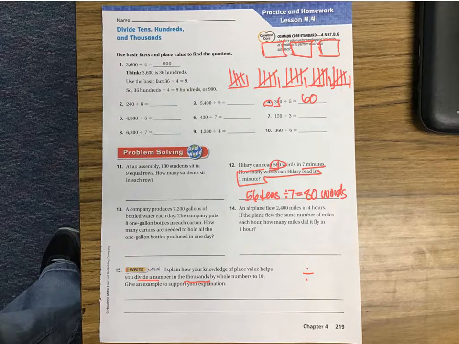So let's say, what do you think about 4,000? Does that work? Yeah. 4,000 divided by a whole number. So what's a whole number? 2. We could do 2. Okay, 4,000 divided by 2 equals, so let's find our basic fact, which is 4 divided by 2, which is what? 2.